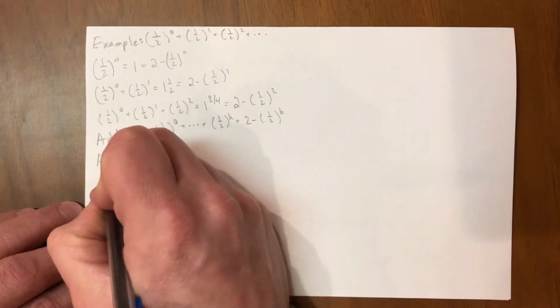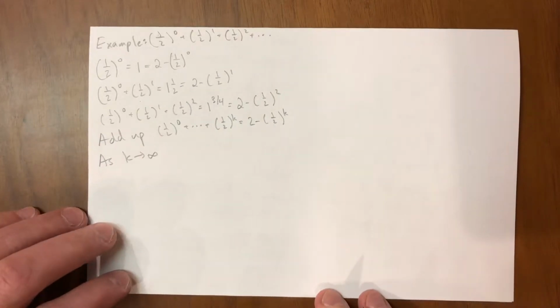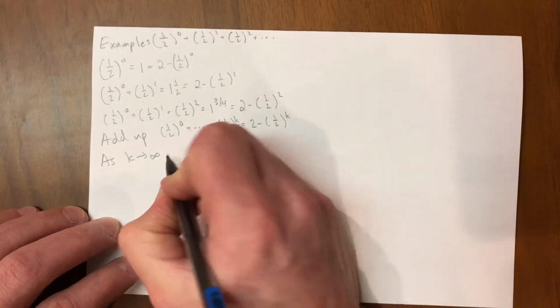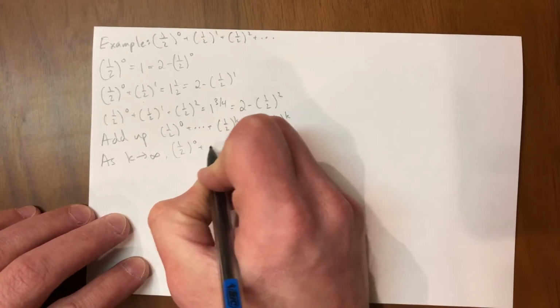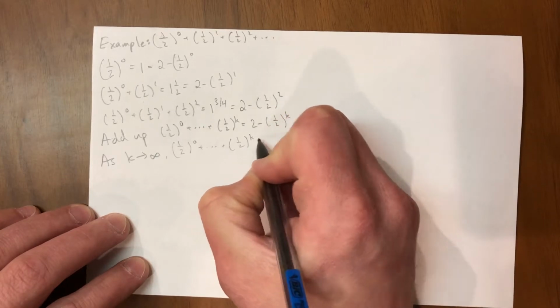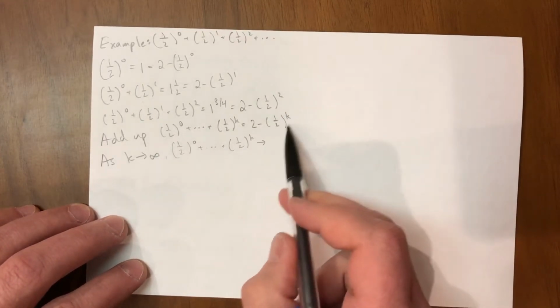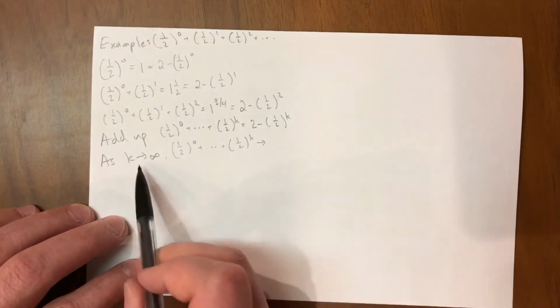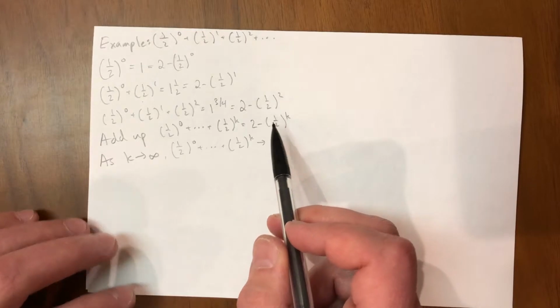And then as k gets really, really big, this sum will approach 2, because if k approaches infinity, then 1/2 to the k power approaches 0.